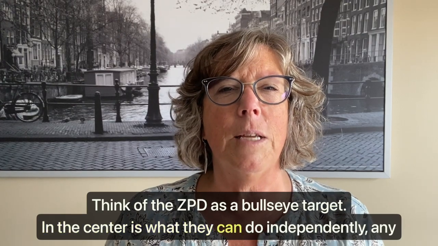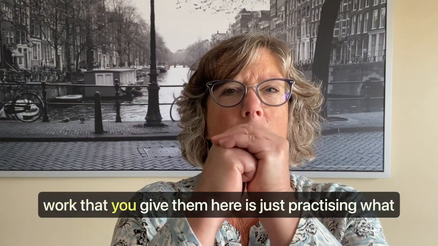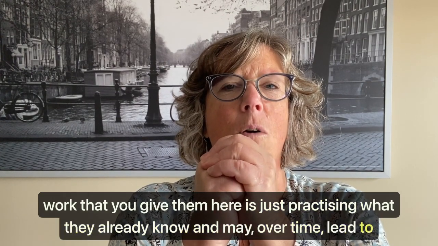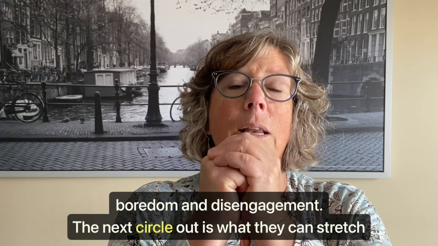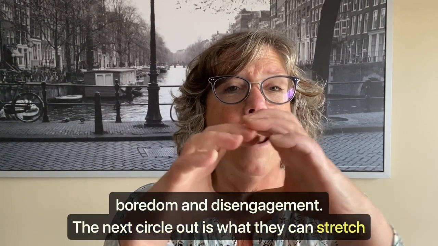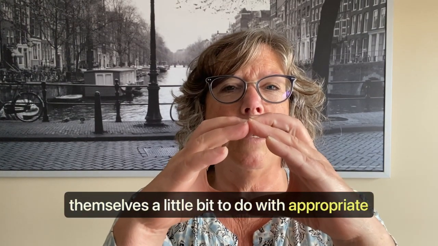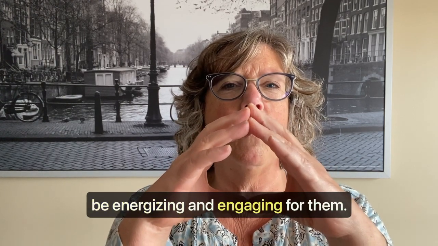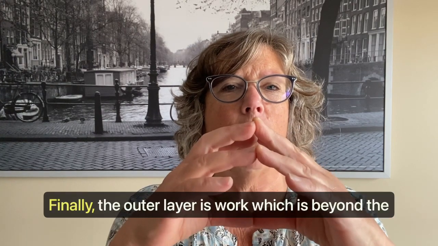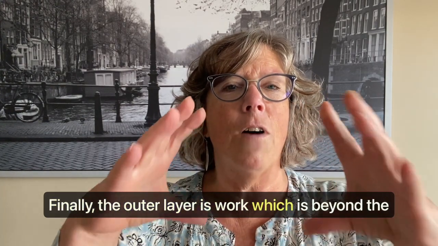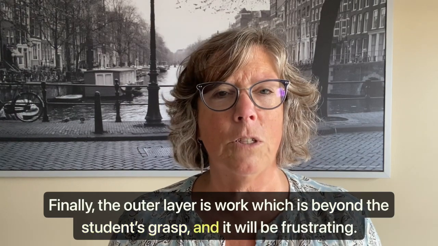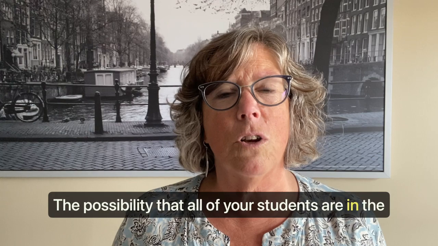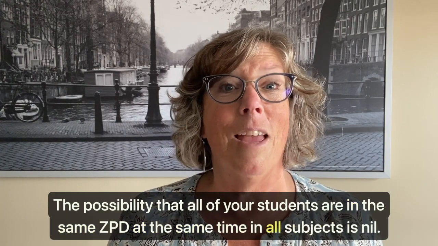Think of the ZPD as a bullseye target. In the center is what they can do independently. Any work that you give them here is just practicing what they already know and may, over time, lead to boredom and disengagement. The next circle out is what they can stretch themselves a little bit to do with appropriate instruction. Any work you give them here can be energizing and engaging for them. This is their ZPD. Finally, the outer layer is work which is beyond the student's grasp, and that will be frustrating.